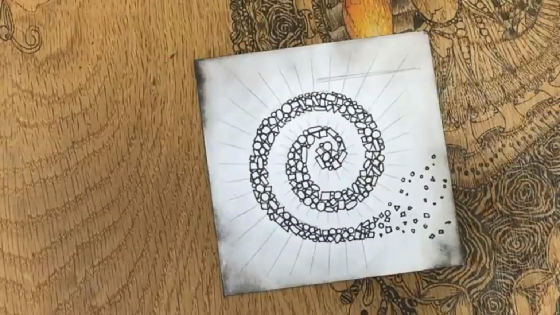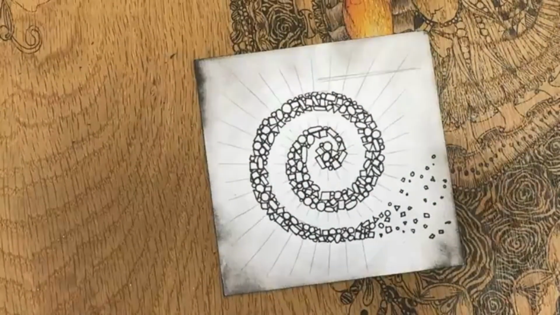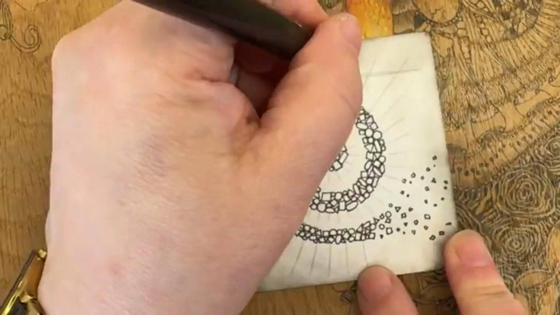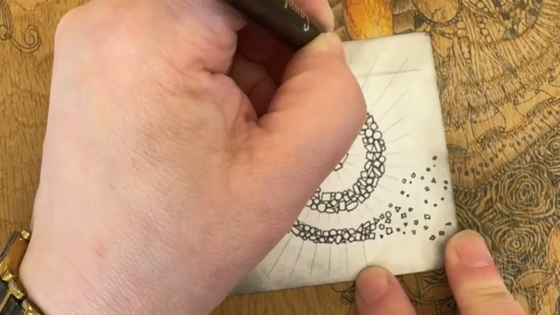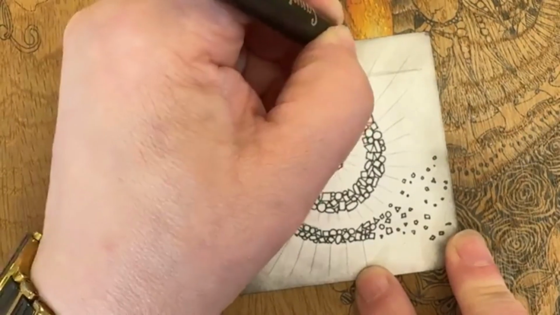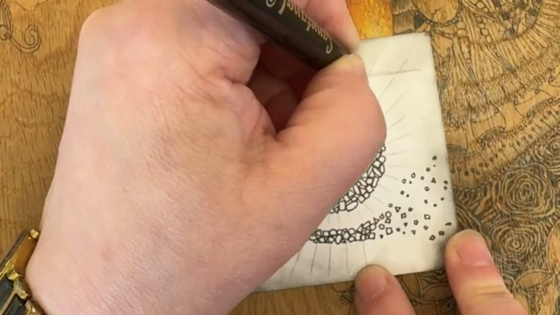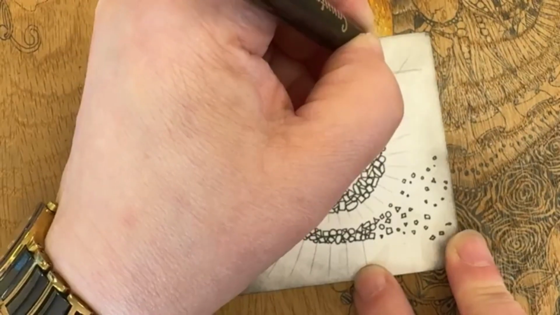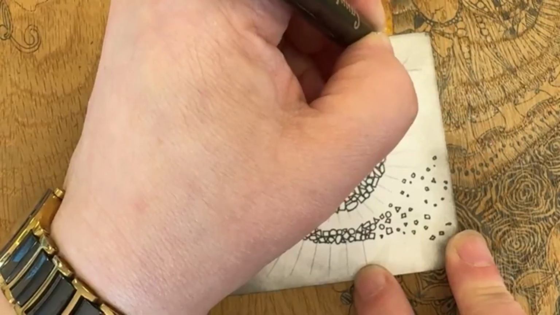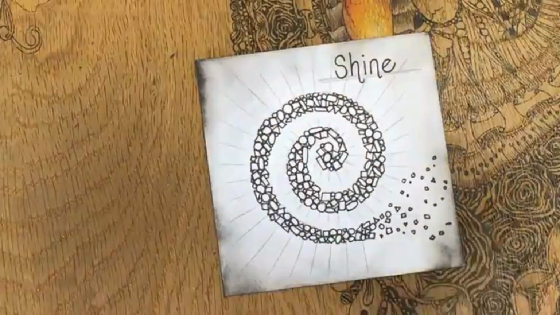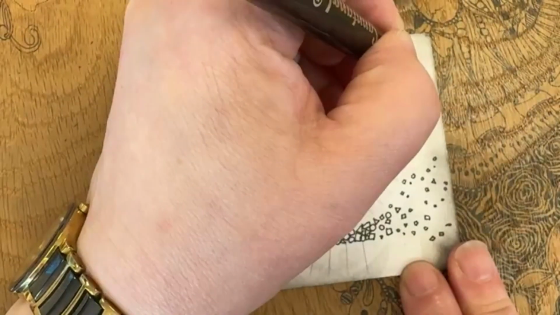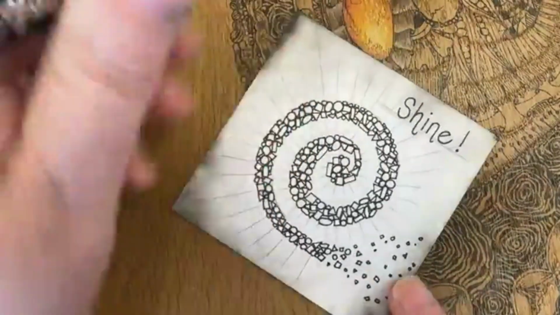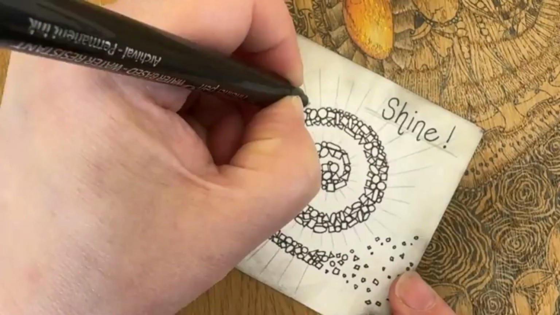So, okay, back to pen. And I think I'm going to put the word in there first. It's got a lot of these lines. I think a word for me today is, I'm going to put shine in there. Because we've got these little lines coming out. I'm going to put an exclamation mark as well, because I mean it. Go. And all right, I'm going to start with one of these larger shapes, because I'm going to use those lines to help me.